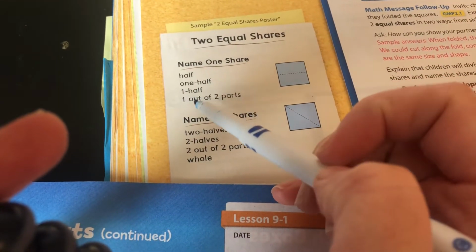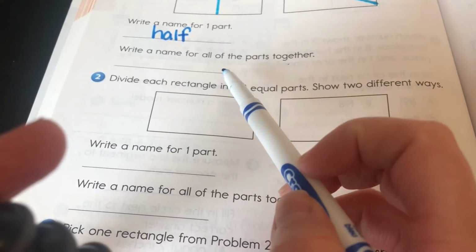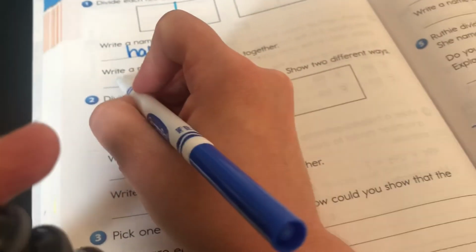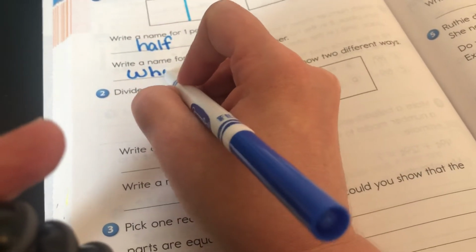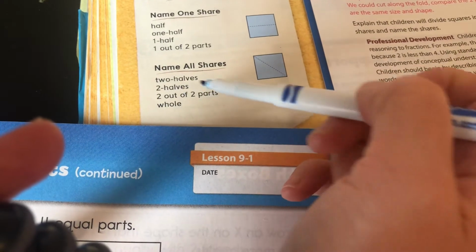Half, 1/2, 1 out of 2. So check your work. Okay. For all of the parts, write a name for all of the parts together. Well, one that would work for all is whole. Okay, check your work. You could have done any of these right here to name all of the shares.